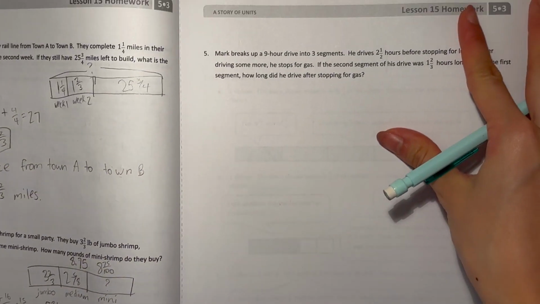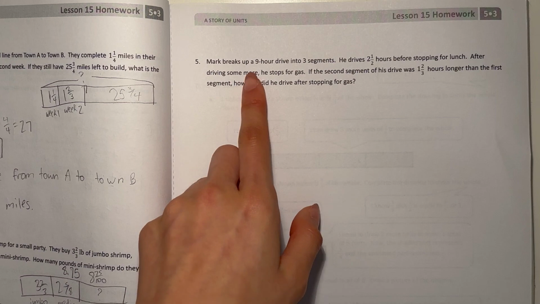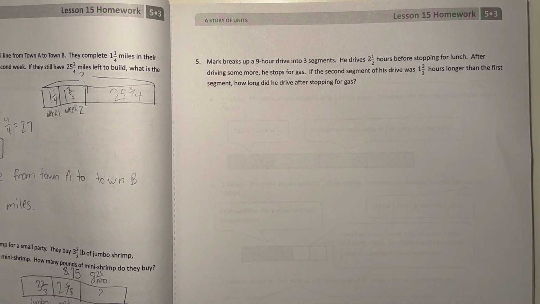Alright, number 5. Mark breaks up a 9-hour drive into 3 segments. He drives 2.5 hours before stopping for lunch. After driving some more, he stopped for gas. If the second segment of his drive was 1 2/3 hours longer than the first segment, how long did he drive after stopping for gas?